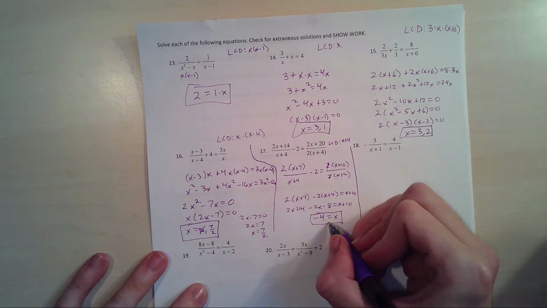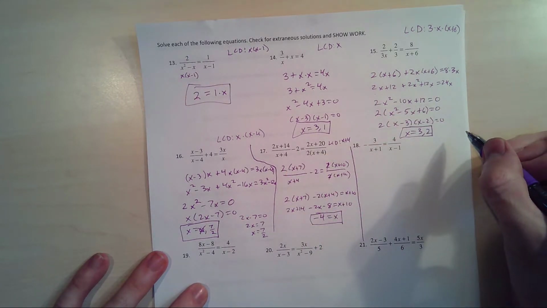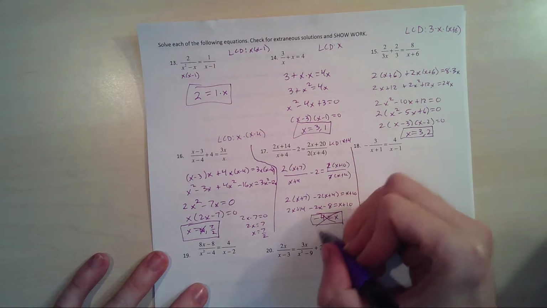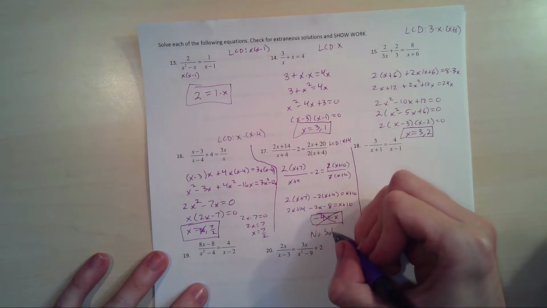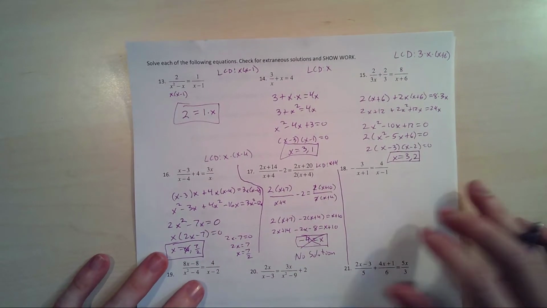Check your work. Does negative 4 work? Oh, negative 4 cannot possibly be a solution to this problem because I divide by 0. No solution. Move on to number 18.